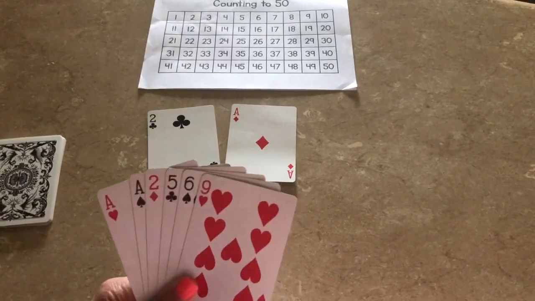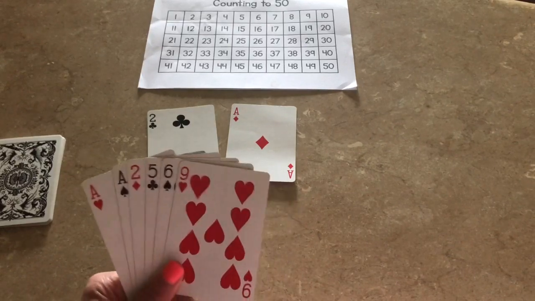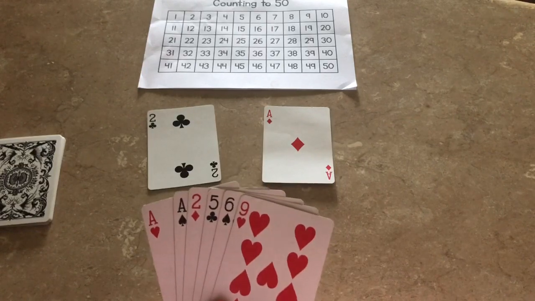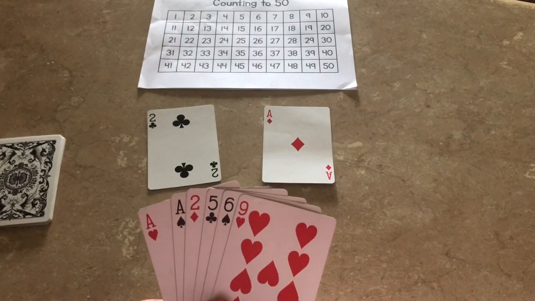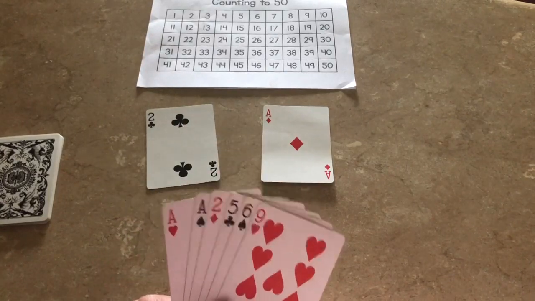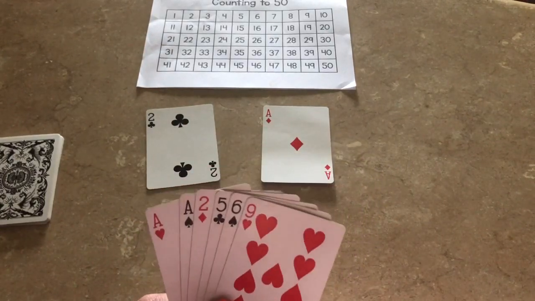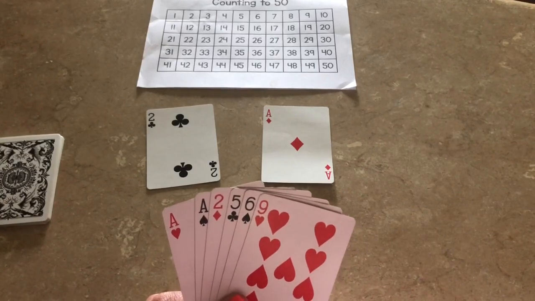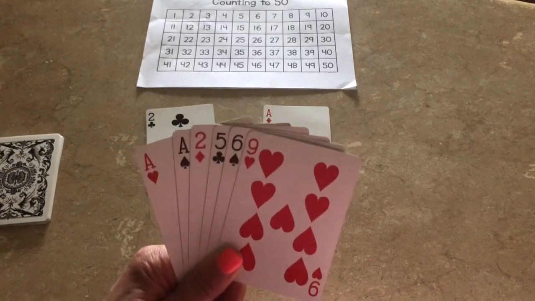Now, I have 6 cards in my hand. Once the cards are flipped over, you can look at the numbers on each of these piles and think what number is 1 less or 1 more than either the 2 or the 1. Now here's the trick. You must always have 6 cards in your hand at one time.